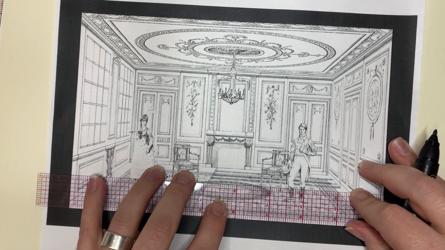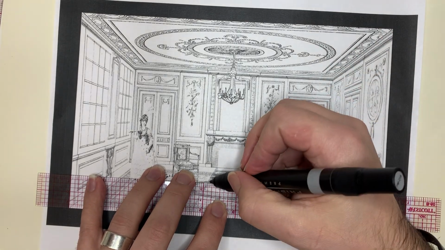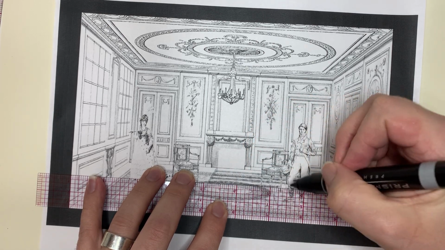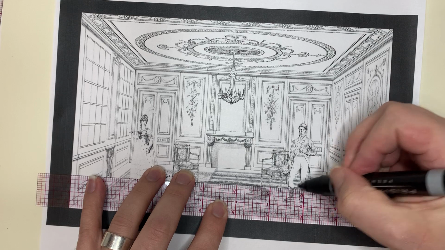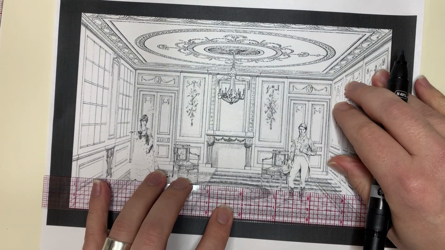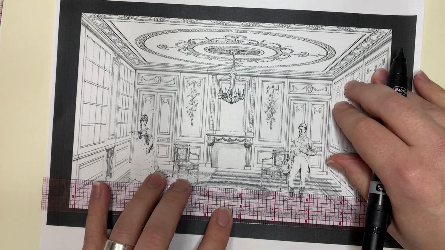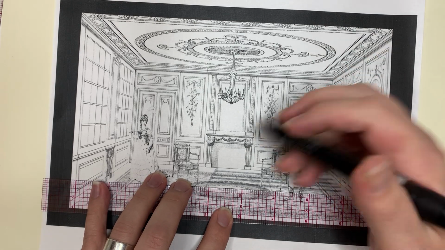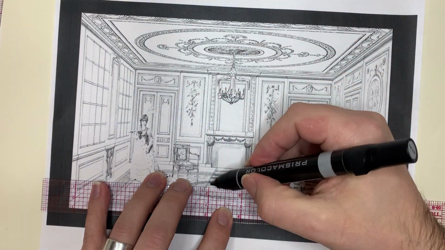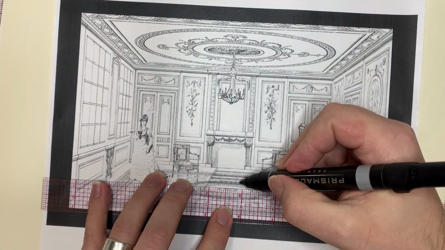Now, I have chosen that my sun is literally coming at this room at a 90-degree angle, and that my mullion shadows are just going to line up. You don't have to do that. You can have a dramatic angle. You can make all kinds of choices. 1, 2, 3 mullions. Okay, so I'm approaching 1, 2, 3 mullions.